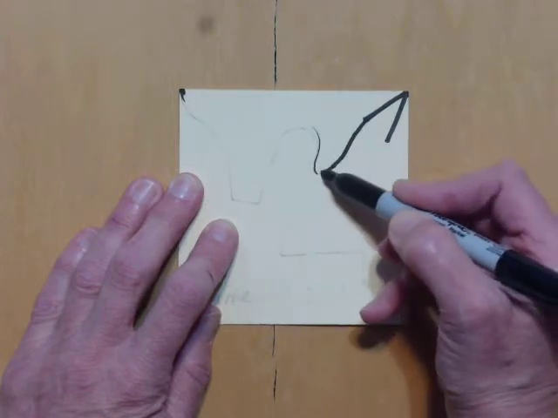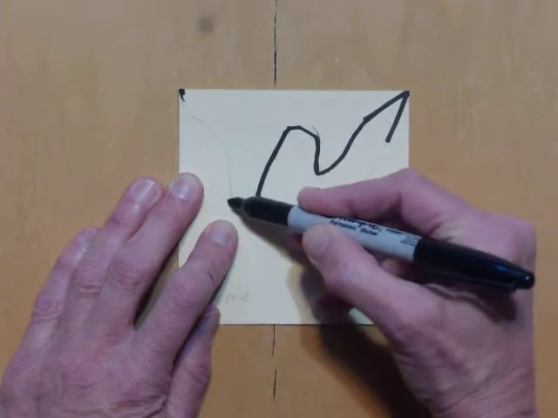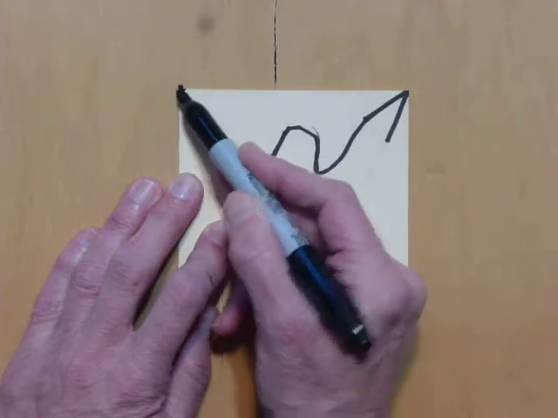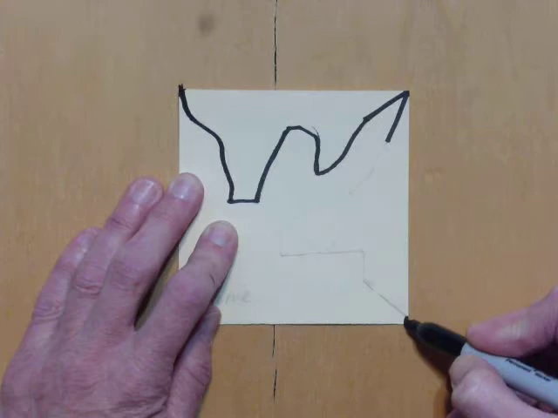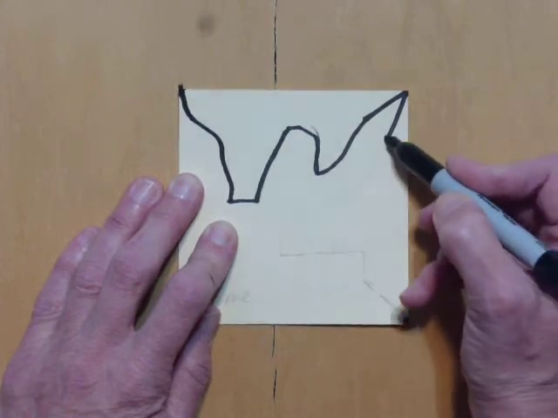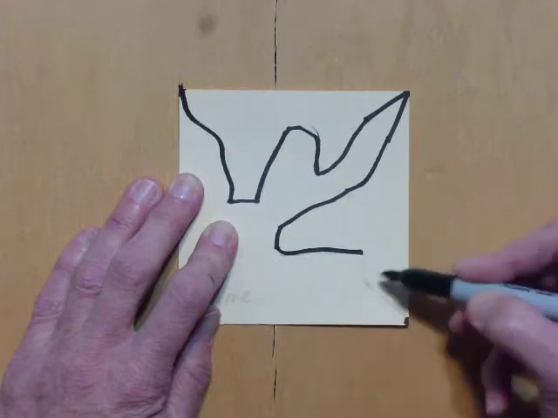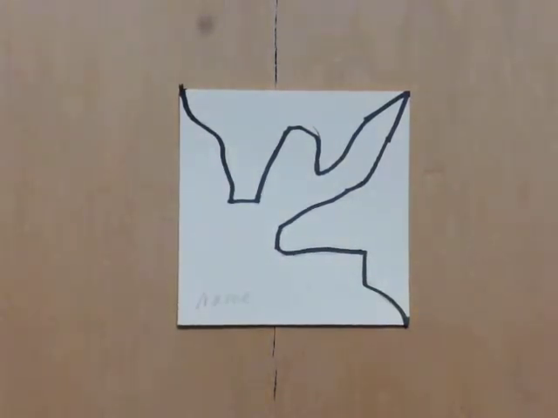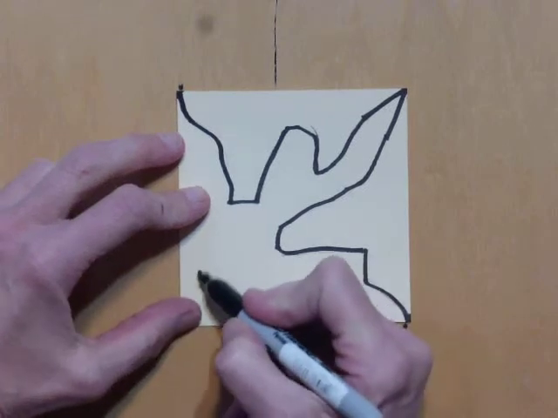I'm going to draw a line and I'm going to end it at that corner. Now I'm going to draw a line that will end at this corner. Okay? I'm also going to put my name on this.